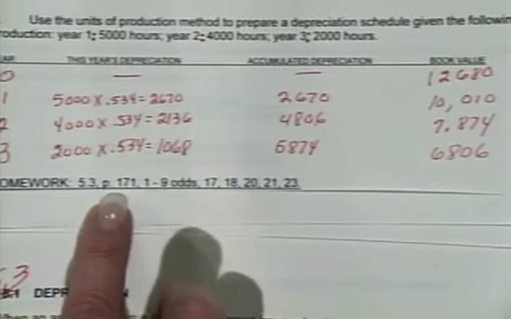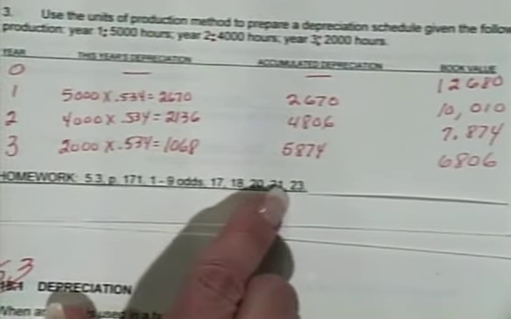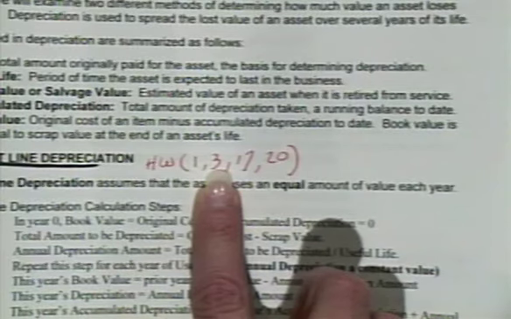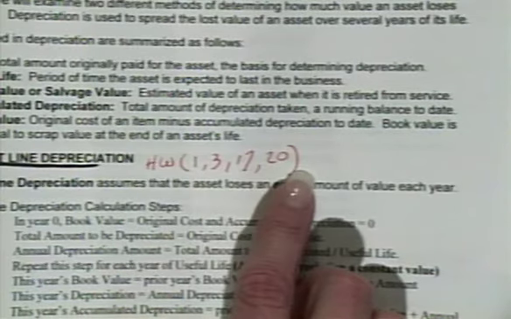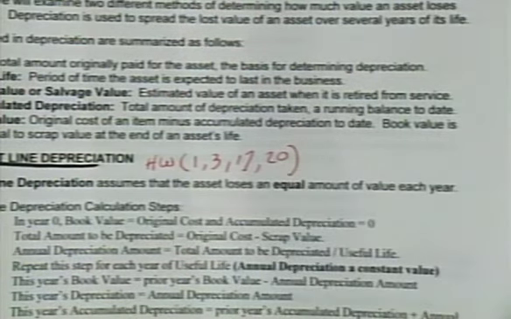The homework assignment for 5.3 is on page 171, and it lists these problems. You can do them in that order. Then we'll do the accelerated depreciation the next time, and by the time we get done with all 3 topics, you'll have done all of the homework problems.